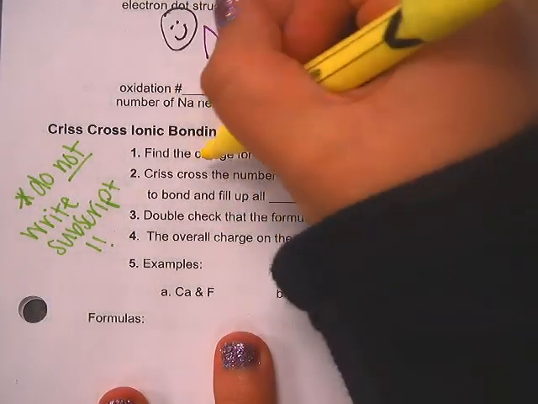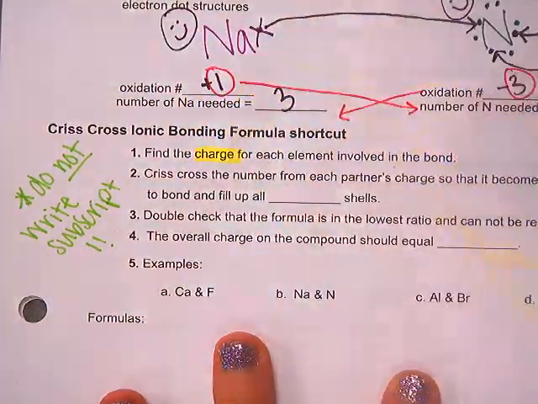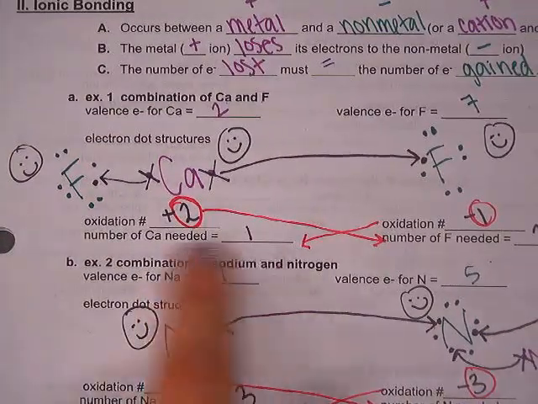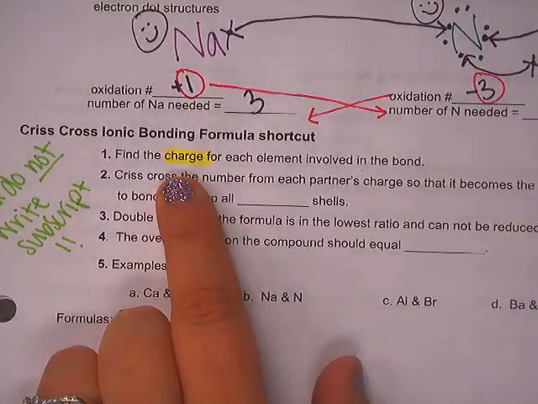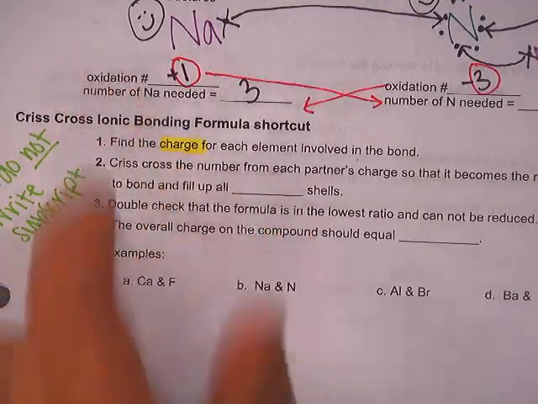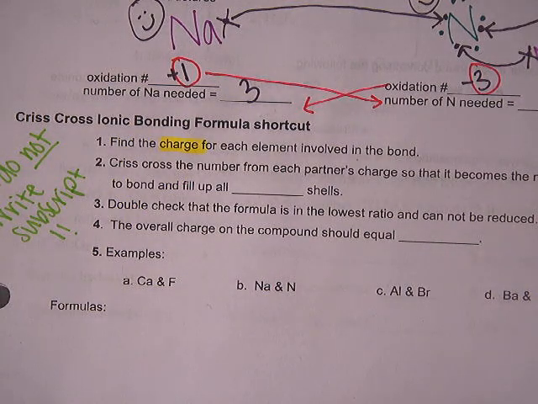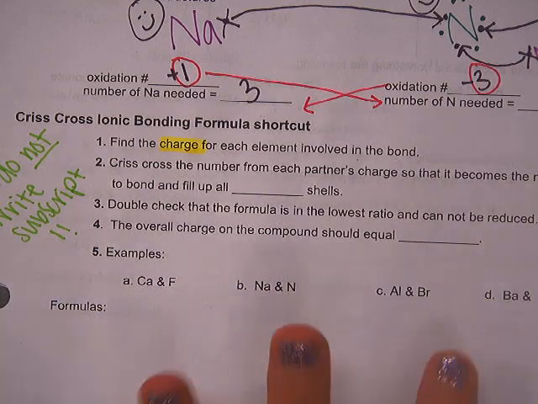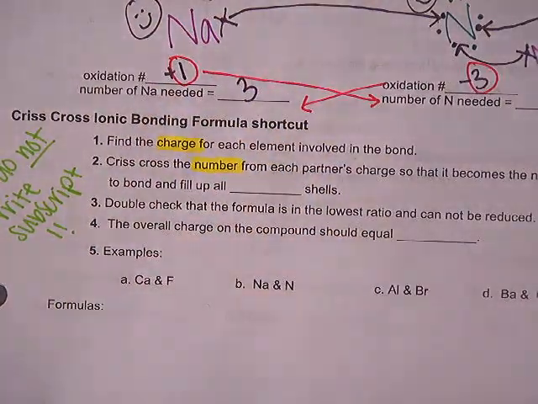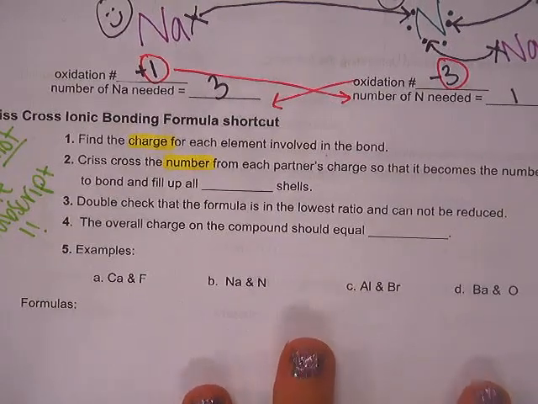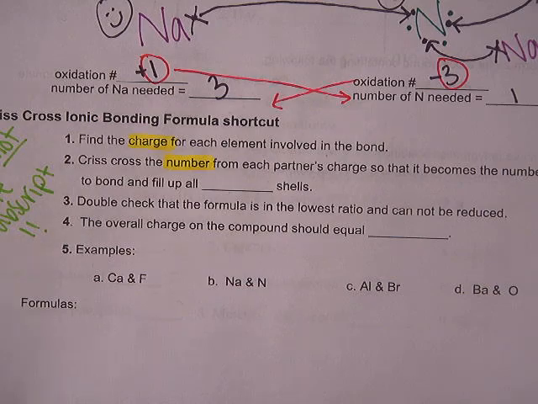So you're going to find the charge, which is different than how we started each of these. Remember here we were looking for valence electrons when we're actually going to draw it. But here, for the shortcut, we use the actual charge, the oxidation number. And the key is that you are going to crisscross just the number without the actual charge sign, without the positive or negative, so that it becomes the number of atoms needed to bond and fill up all valence shells.